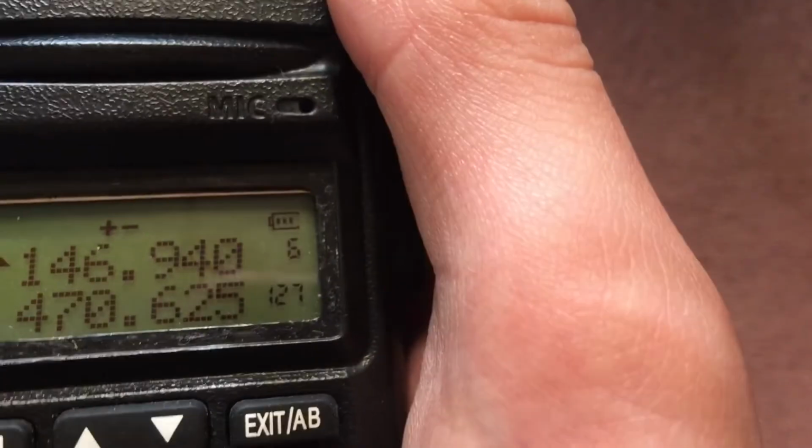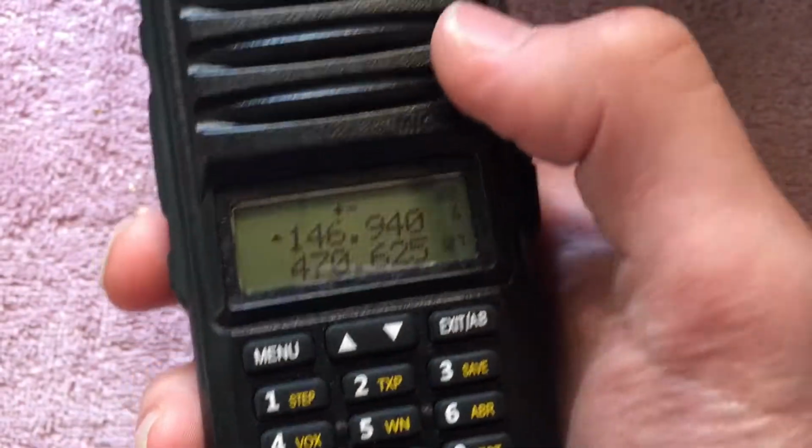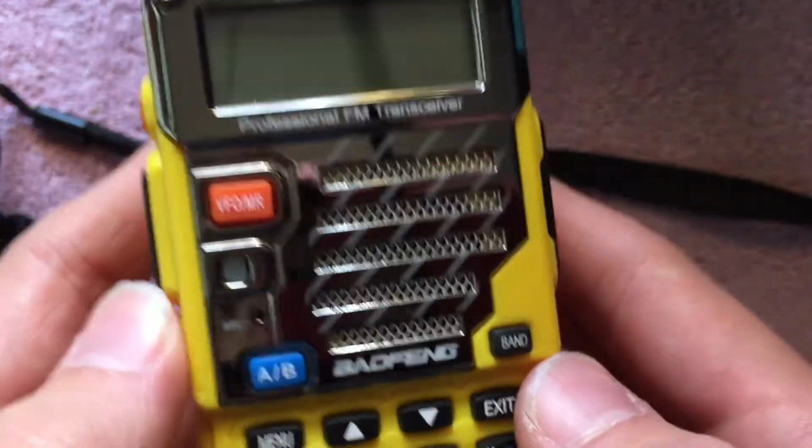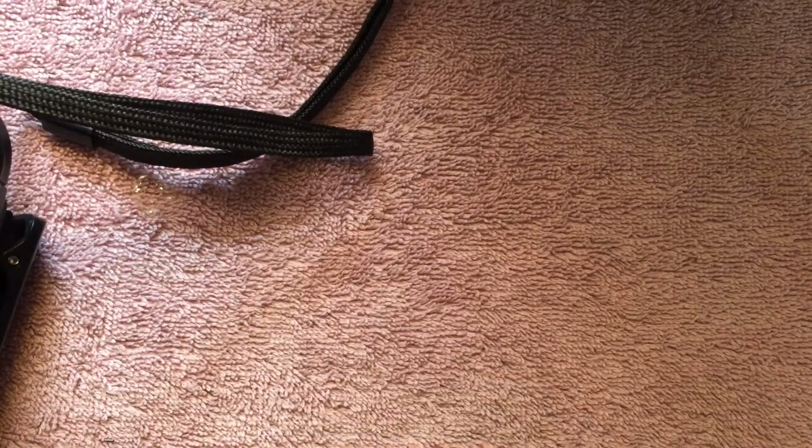So that was how to program and delete channels on a Baofeng or Baofeng compatible. Remember, even though I showed you on this radio, it would work just as fine in pretty much the same process on something like this, or even a different one if you have something else.